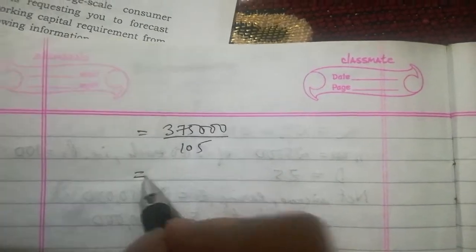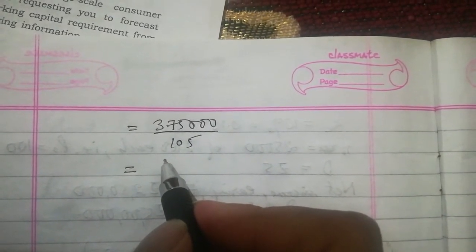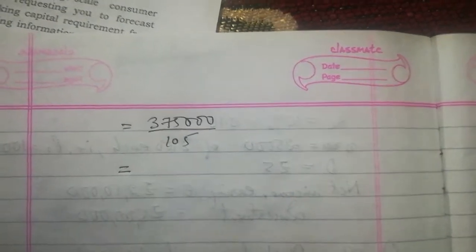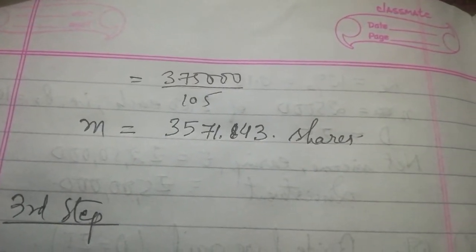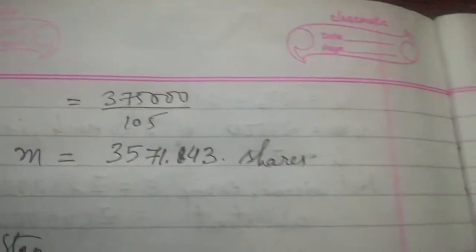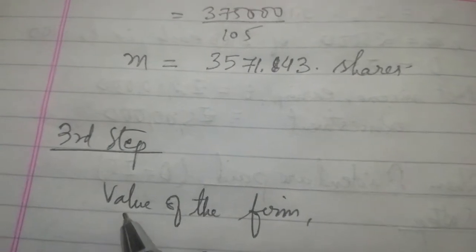And when you divide 375,000 with 105, you will get how much? Let me divide and see. After dividing, you get 3571.43 shares. Now let's go to the third step. The third step also is the most important step, because the third step is the final one, the value of the firm.